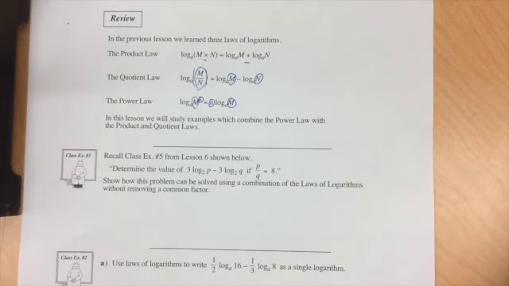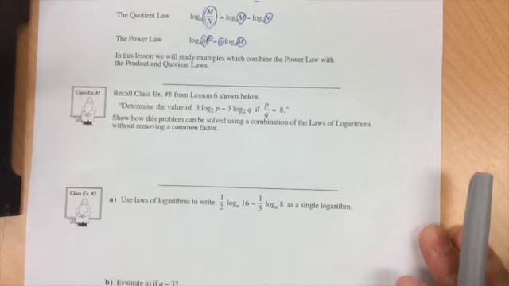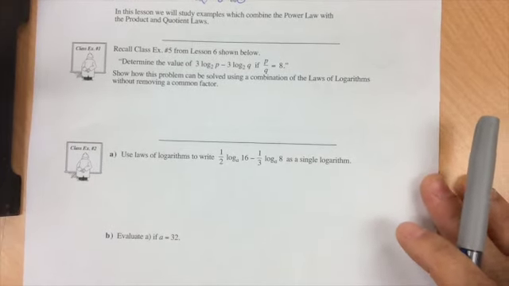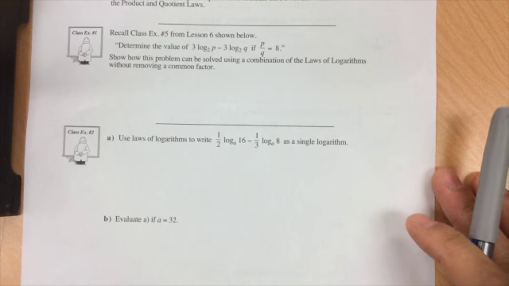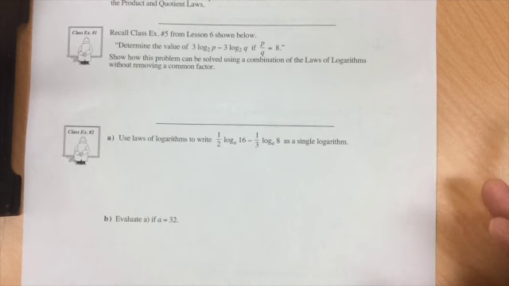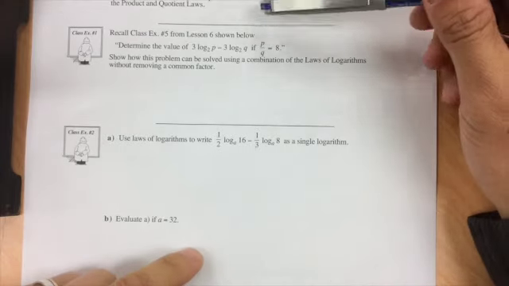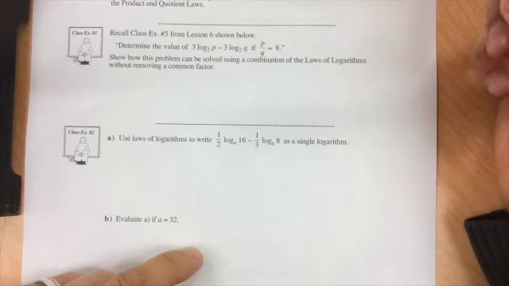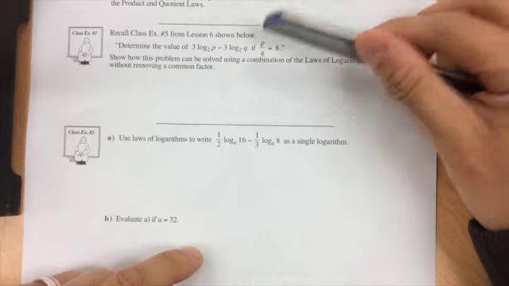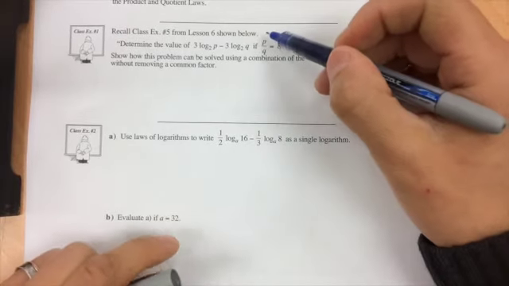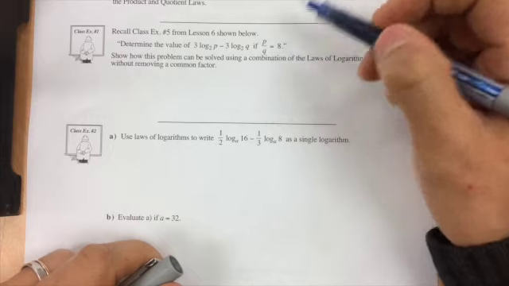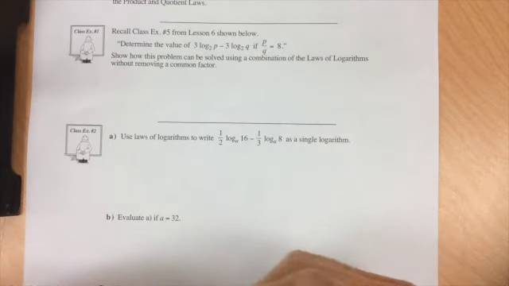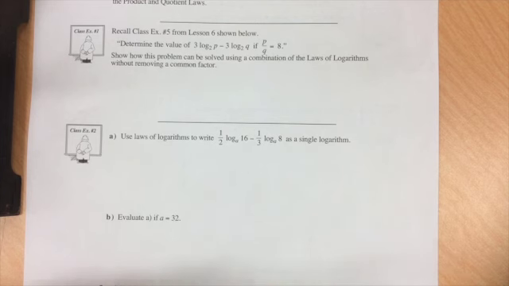So today we're going to begin to combine these different laws. Let's look at the first example here. We're recalling class example number 5 from lesson number 6. We want to determine the value of 3 log 2 p minus 3 log 2 q, given that p over q is equal to 8. Now show how this problem can be solved using a combination of the laws of logarithms without removing our common factor.